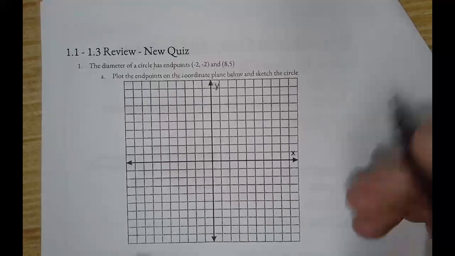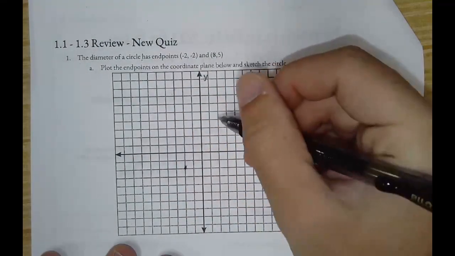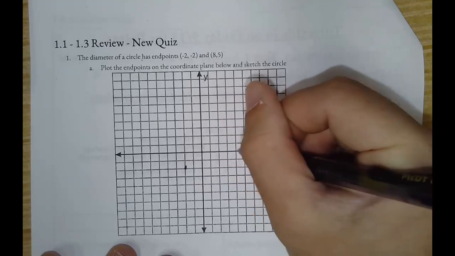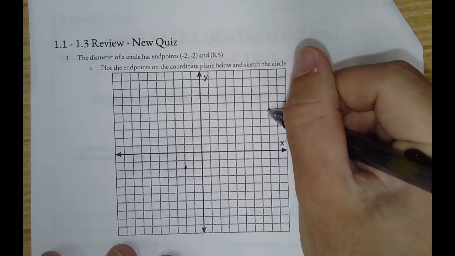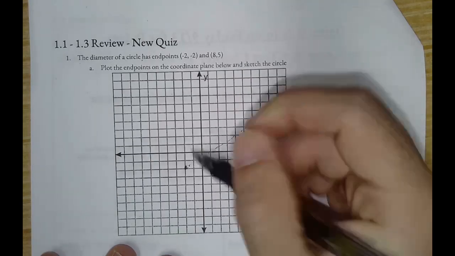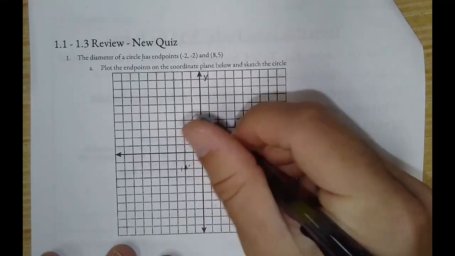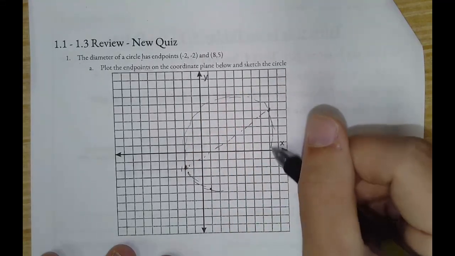We have a circle with endpoints -2 and 8, 5. So 1, 2, 3, 4, 5, 6, 7, 8. 1, 2, 3, 4, 5. So we have this diameter across, and then roughly we'll just sketch a rough circle here.